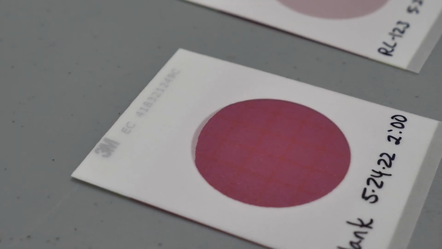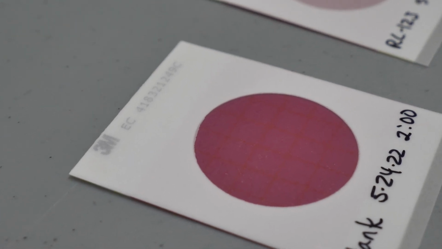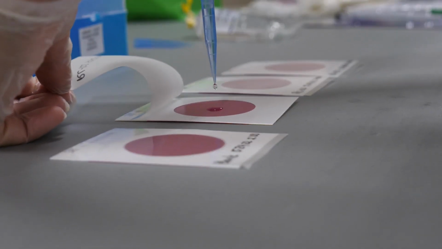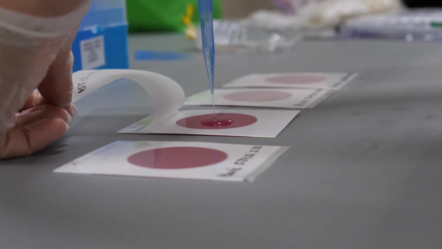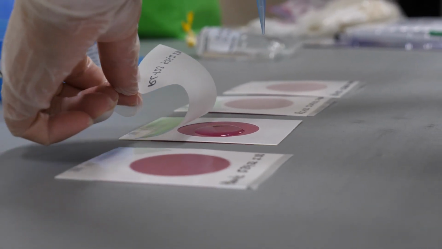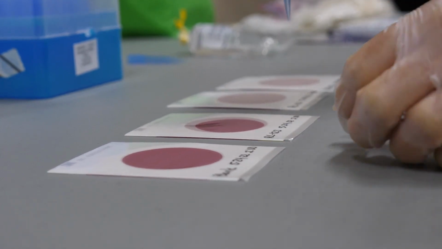Slowly replace the film so no air bubbles are trapped. If air bubbles are present, discard that plate and start a new one. The water should spread out to cover the entire pink circular area of the plate. You can slightly tilt the plate to distribute the water evenly. However, if water spills out the side, you must discard the plate and start a new one.